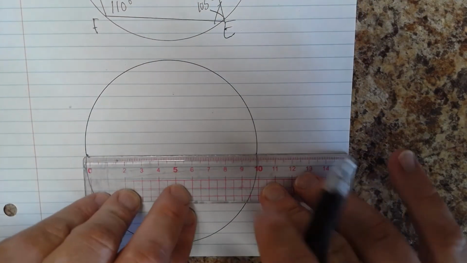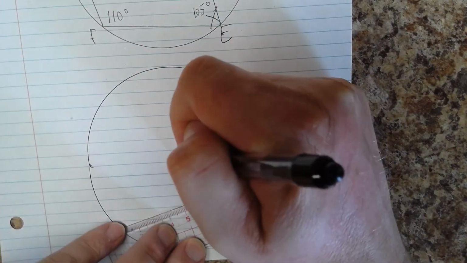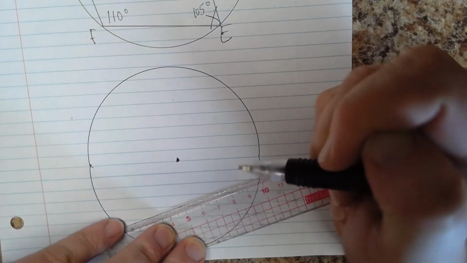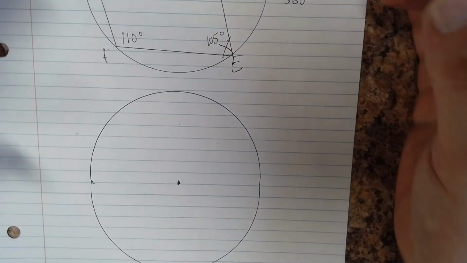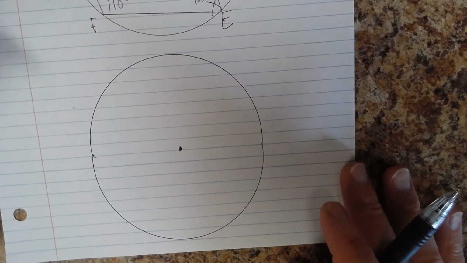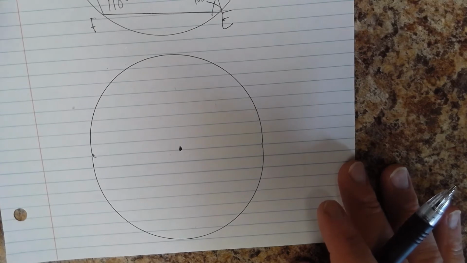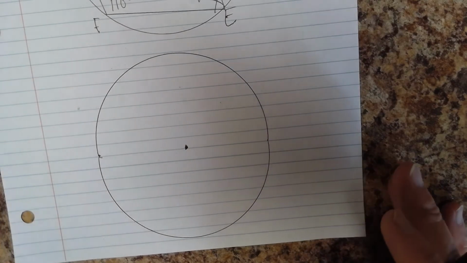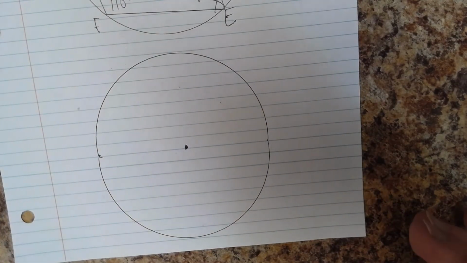So the main concept that you should know so far is that when a quadrilateral is inscribed into a circle, opposite angles are supplementary. They add up to 180. And the total should of course be 360. So let's inscribe this one now.